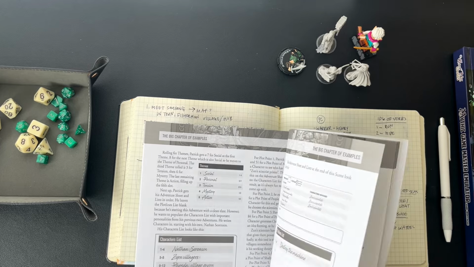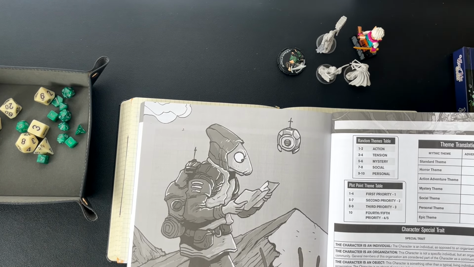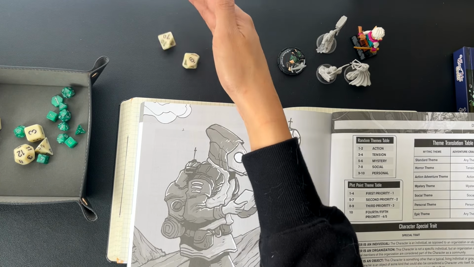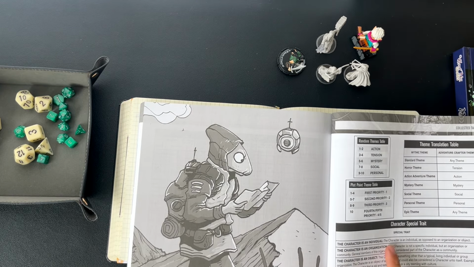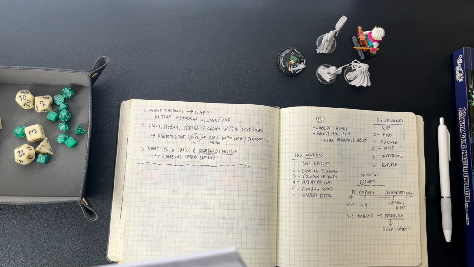So I kind of like that idea. And let's see what this special trait is. Okay, we got a 12. So a 12 is just an individual. Okay. All right.